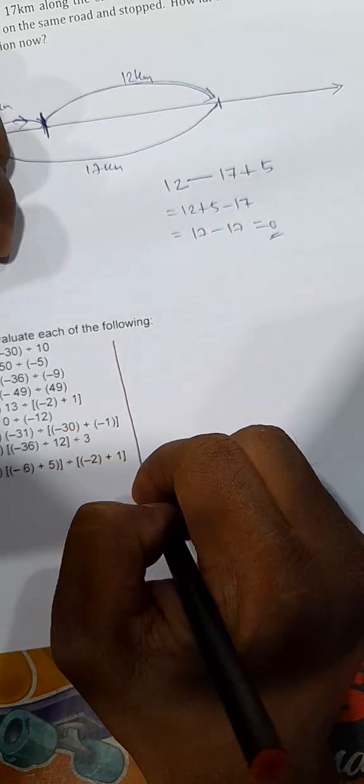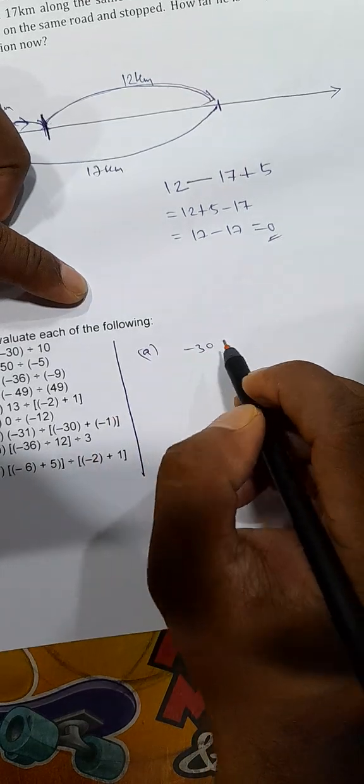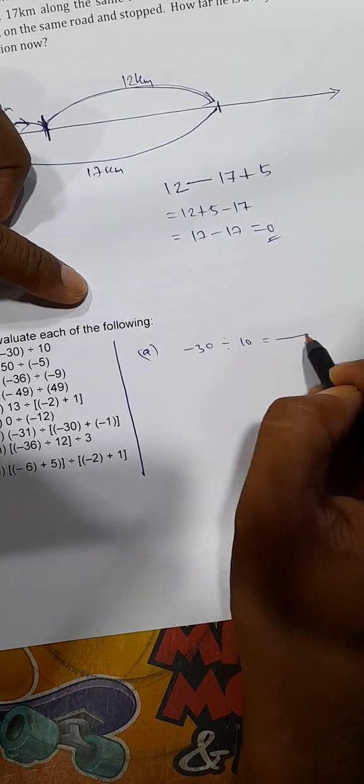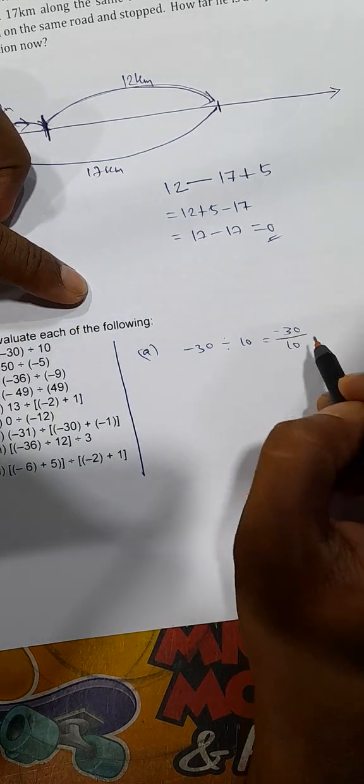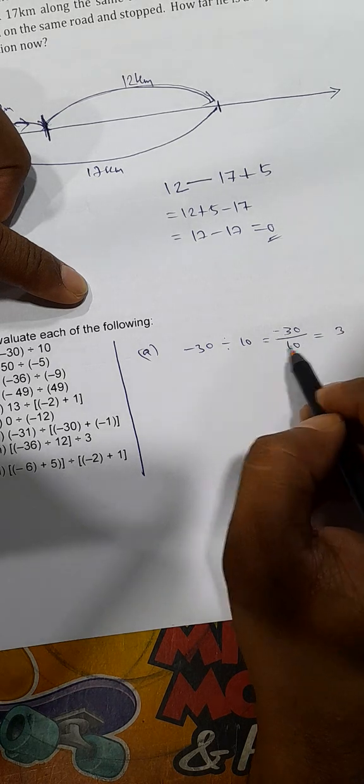Now let's do this sum. First one is minus 30 divided by 10. We find that the answer is 3. Minus divided by plus gives minus.